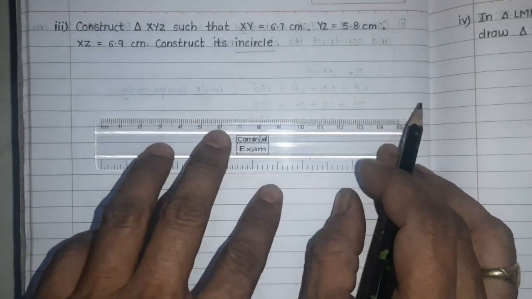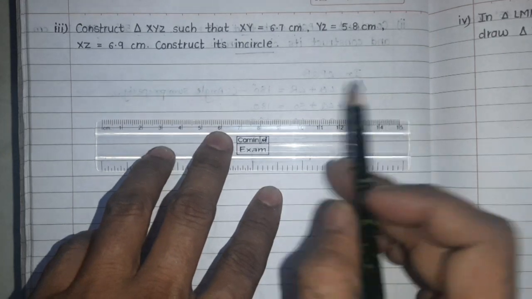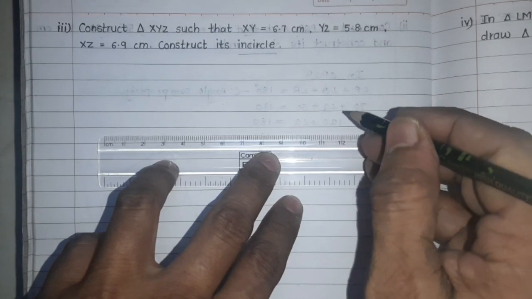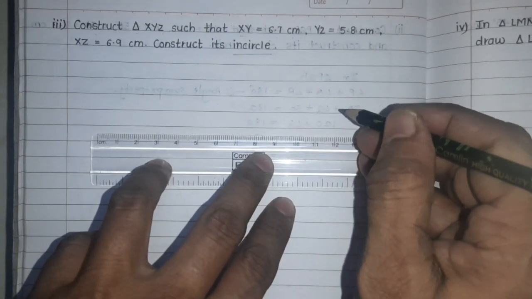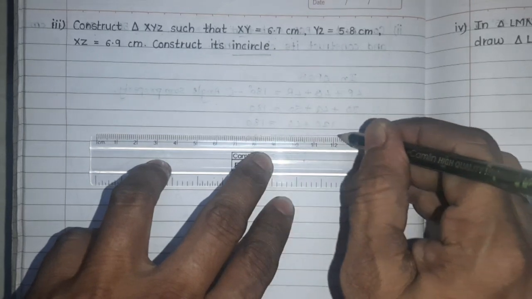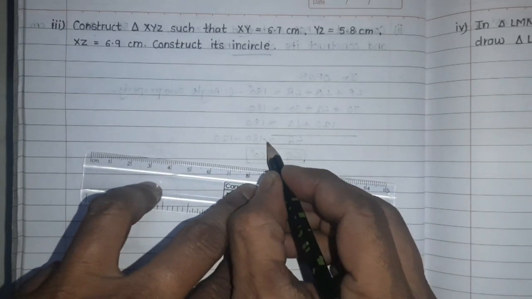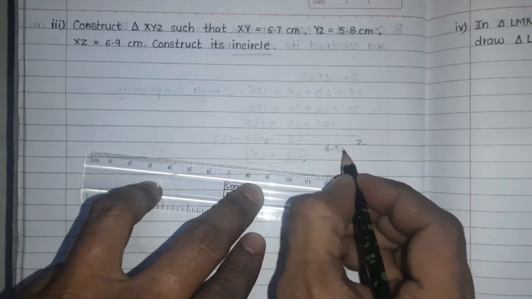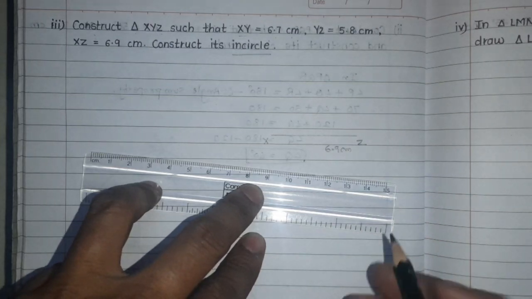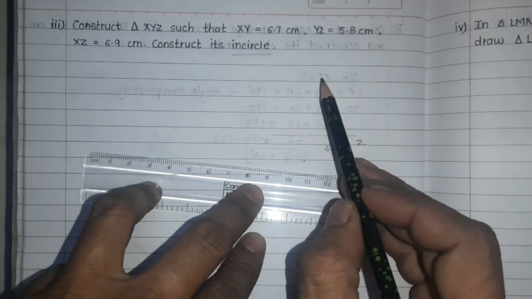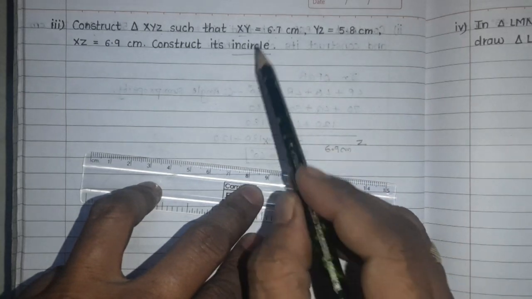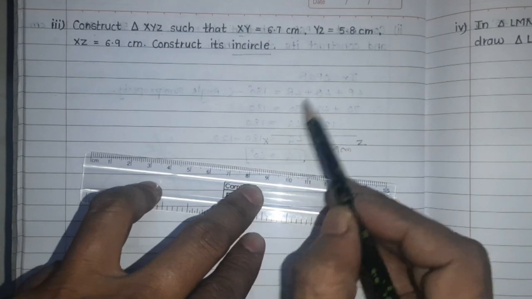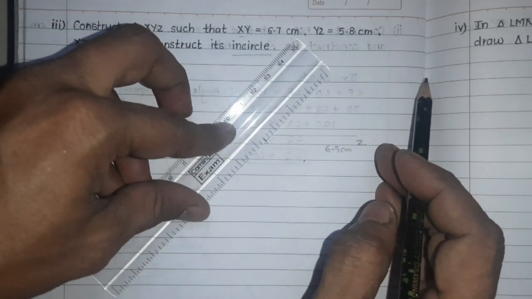For that purpose, see, XZ is given, it is 6.9, that we have to take as a base. Therefore, XZ is 6.9 centimeter. Therefore, we are taking XZ. It is X, it is Z, and it is 6.9 centimeter. Now we have to fix a point Y. That point Y is 6.7 centimeter from X. Got it? Therefore, XY is 6.7 centimeter.